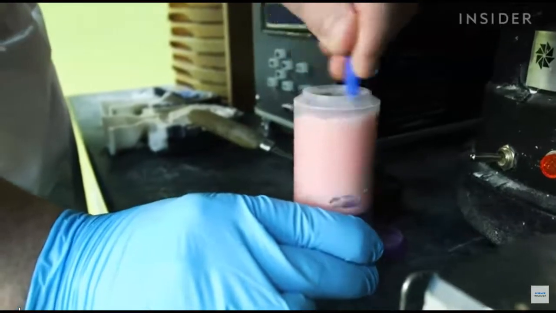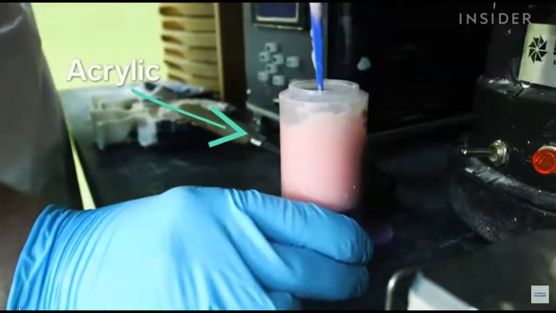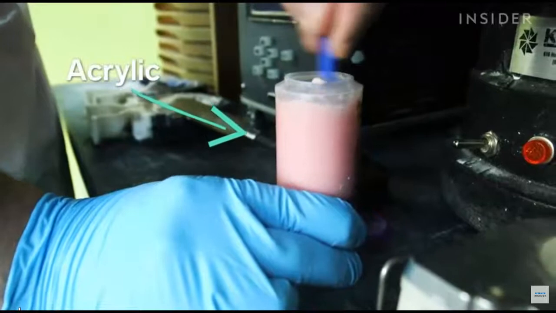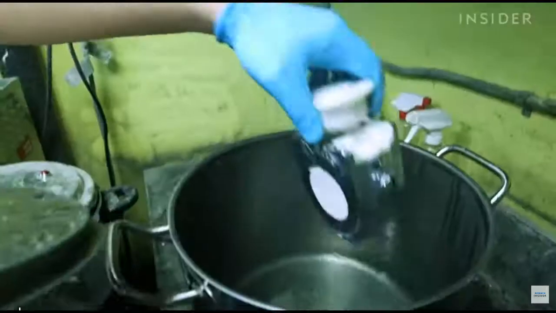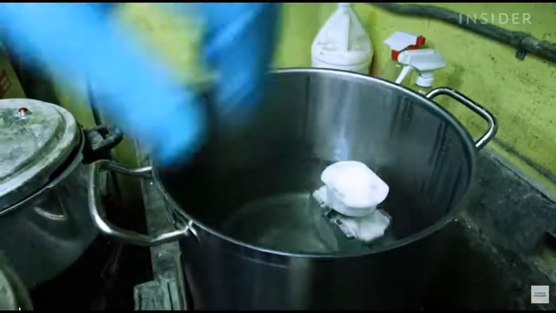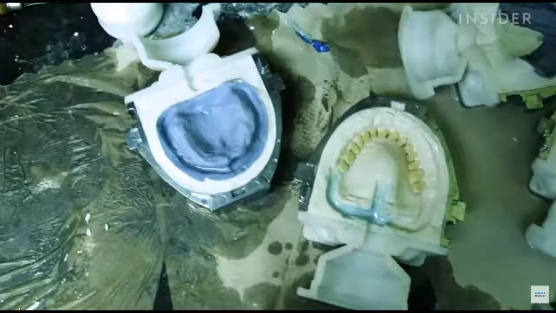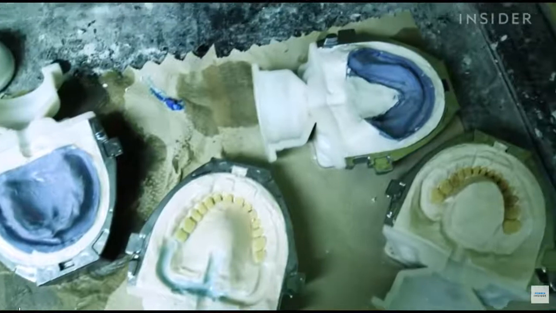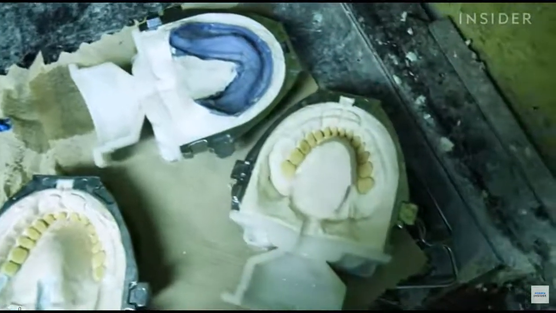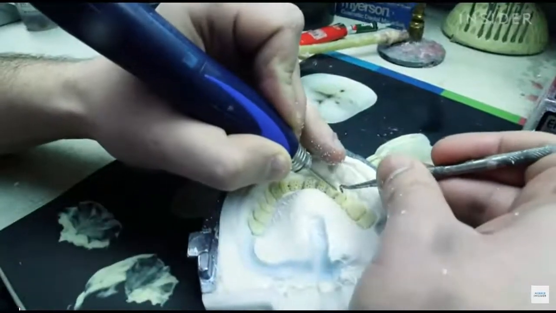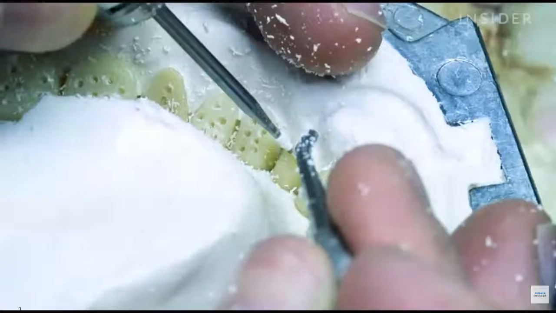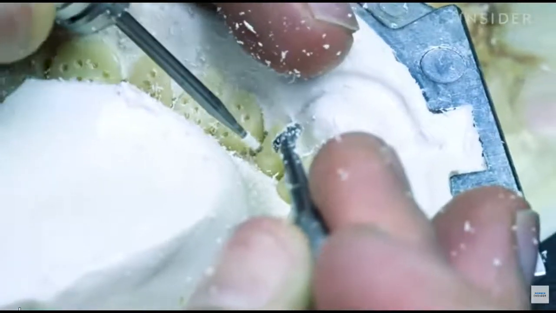The wax is just temporary. It gets replaced by an acrylic, which is more aesthetically pleasing and realistic looking. The lab boils the dentures to get rid of the wax portions. Holes are indented into the teeth so the material can attach to it.